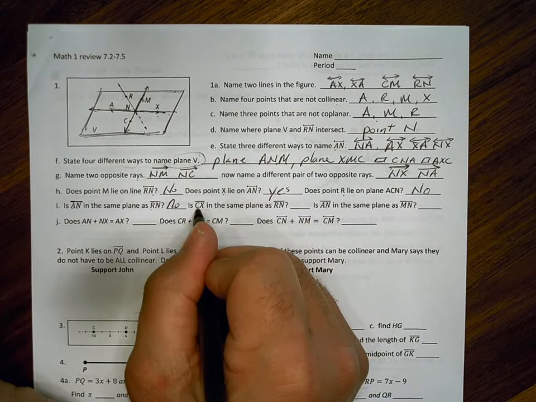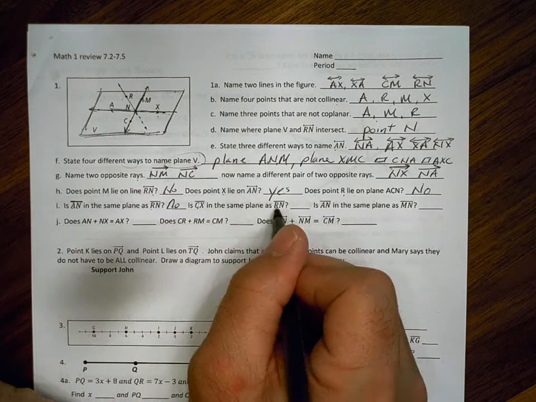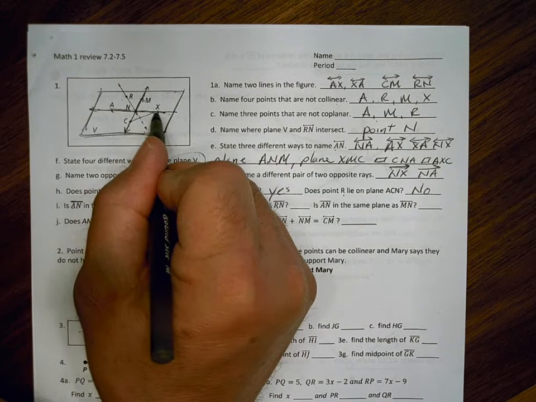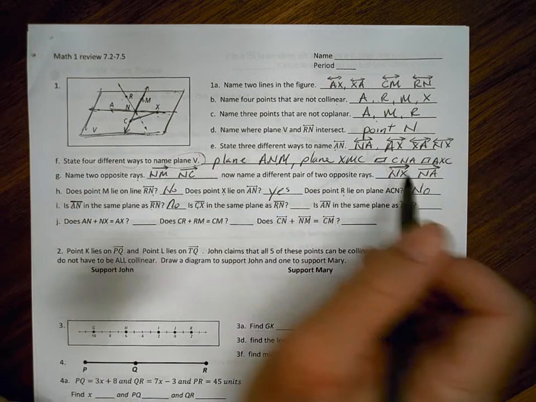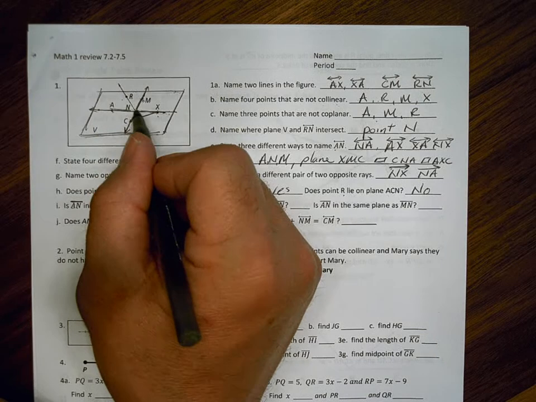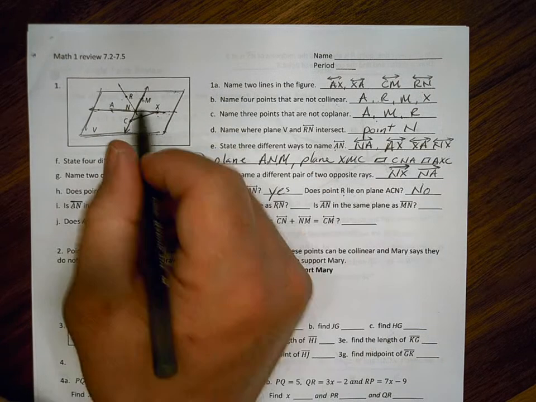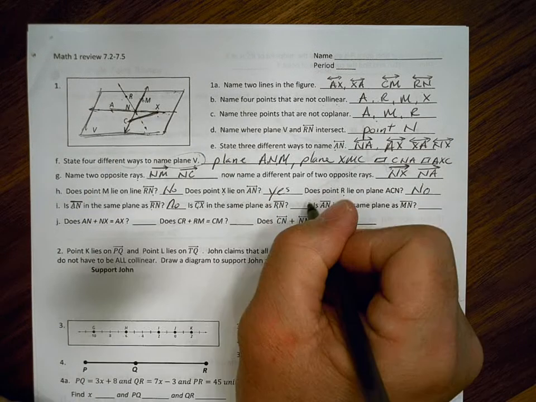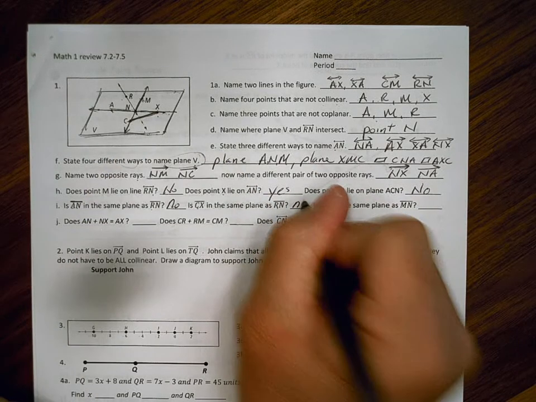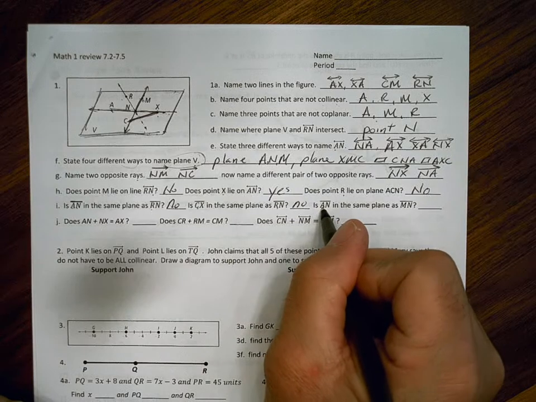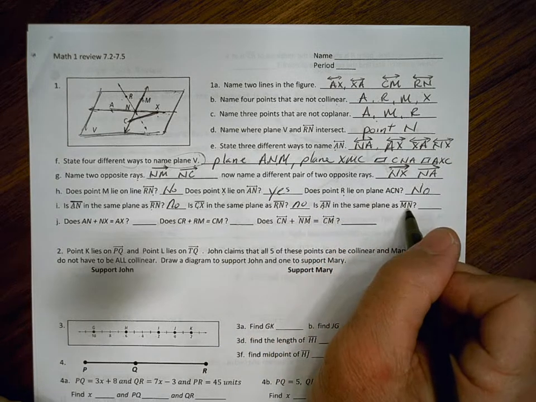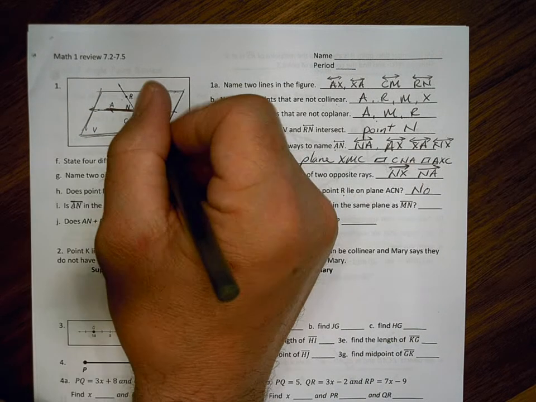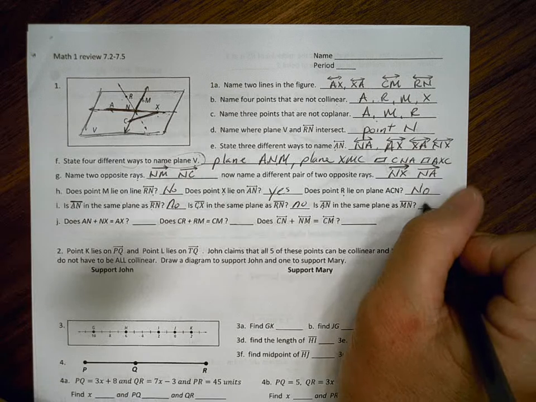Is line segment CX in the same plane as line segment RN? Okay, well, here's line segment CX. We have to draw it. And line segment RN, again, it's no, because RN is piercing through the plane and CX is actually lying on the plane. So that's a no. Is line segment AN in the same plane as line segment MN? Okay, well, here's AN and there's NM, so that would be a yes.